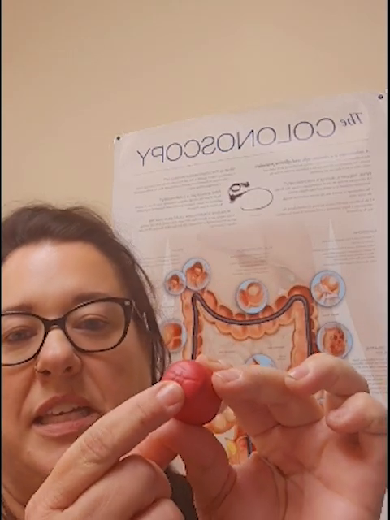A stoma would look similar to this, and it has an opening on the tip on the end, and that is where stool will be released from the body.